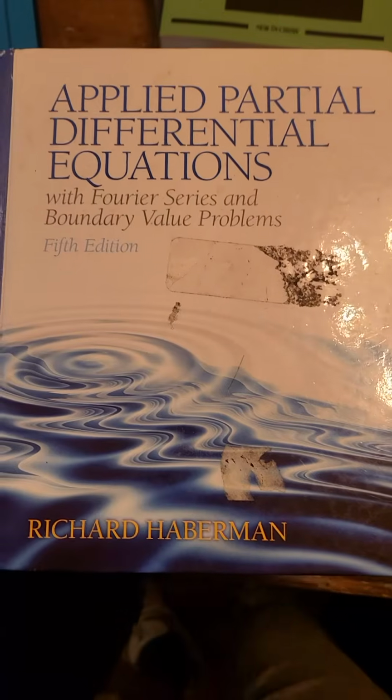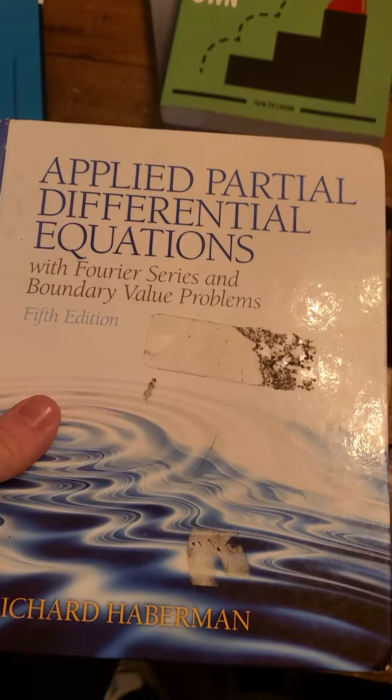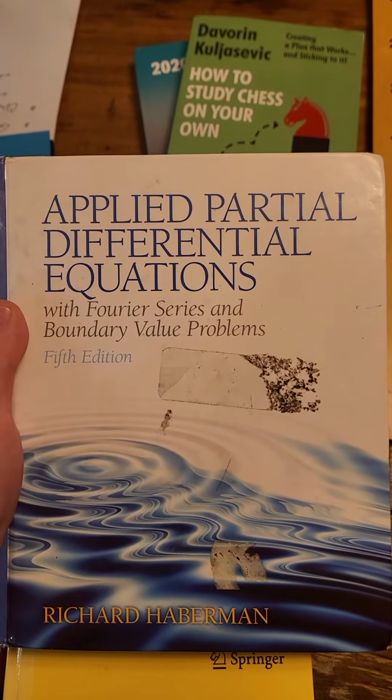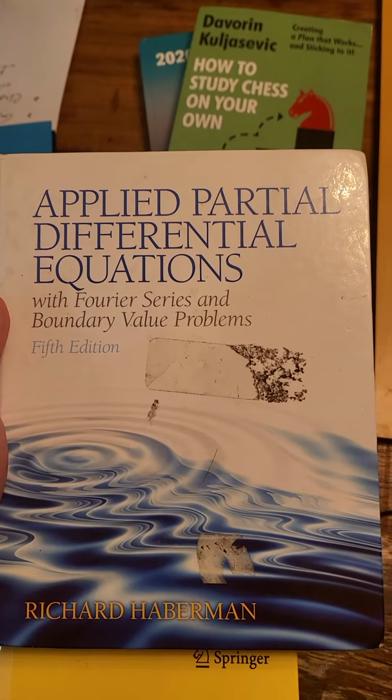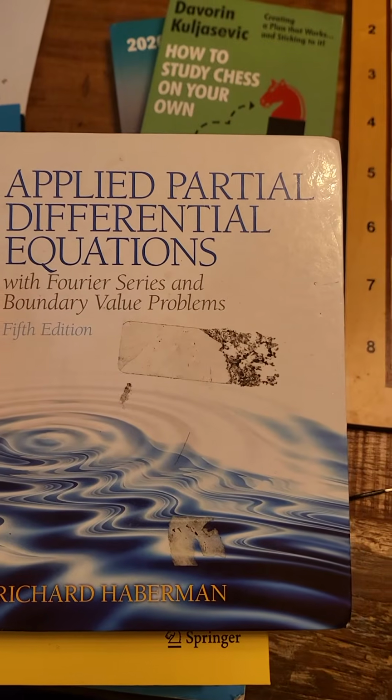Alright, so here are my PDE textbooks. This is the number one introductory textbook that I would recommend to anyone who hasn't studied PDE before. You're just starting out in the subject, maybe you're taking a first year class on it. Read this textbook, okay?